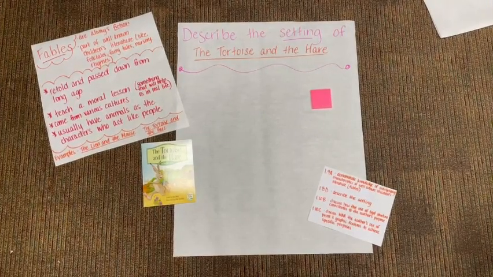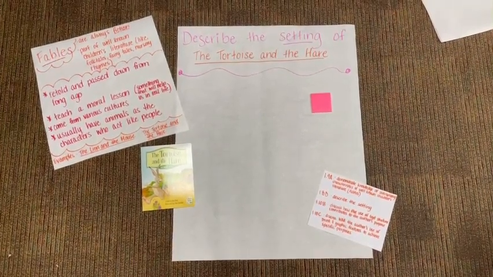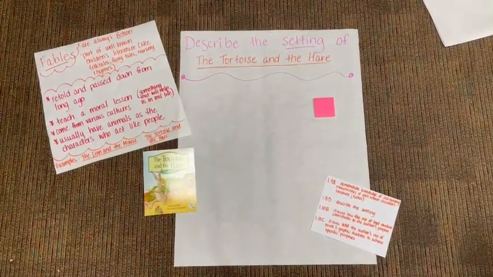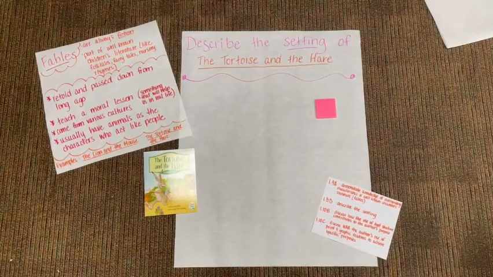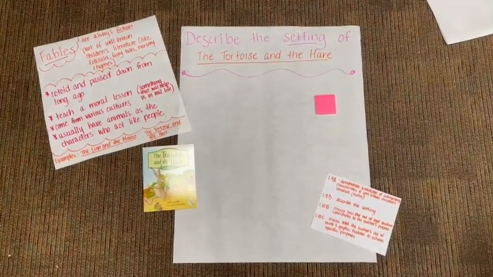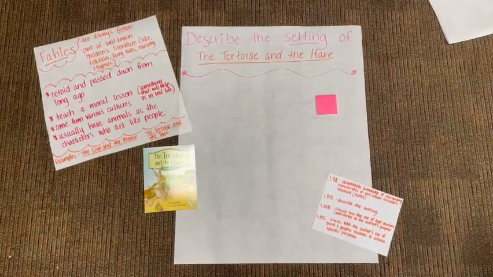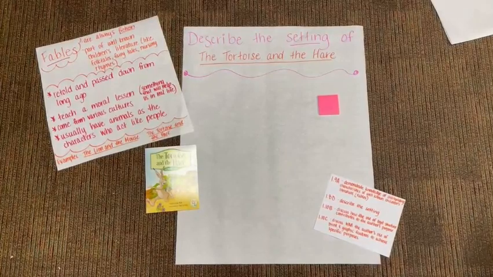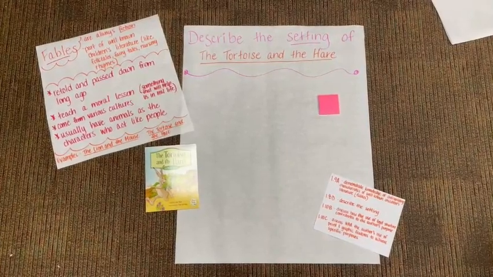So in thinking through this lesson, I've got my TEKS, I've got my text that I'm going to project underneath the document camera. I've got a sample Fables anchor chart, which is kind of the information I want to include. I'll pick the most important parts of that. And then I've got a Post-it poster for us to describe the setting of The Tortoise and the Hare. Each child will have a Post-it.